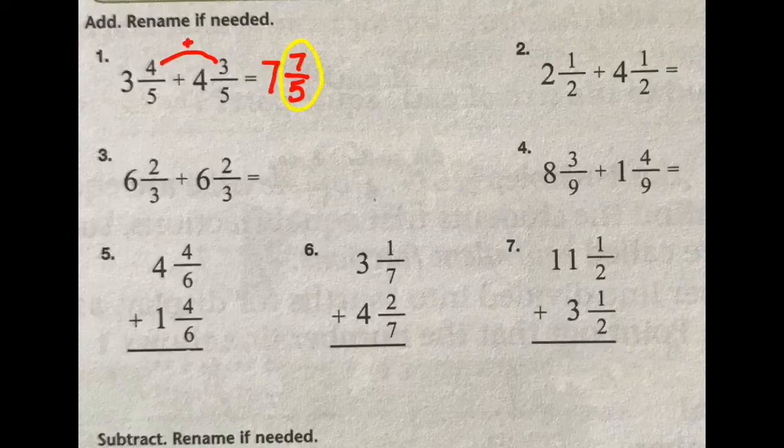So we need to rename that. Okay, so I'm still going to use this yellow. Whoops, I don't want equals. So we know we have more fifths being used here because 7 is greater than 5. So we can take away a whole. We can take away 5/5. And we're not really taking it away, like I said. This is going to become one whole that we will add to this 7 over here.